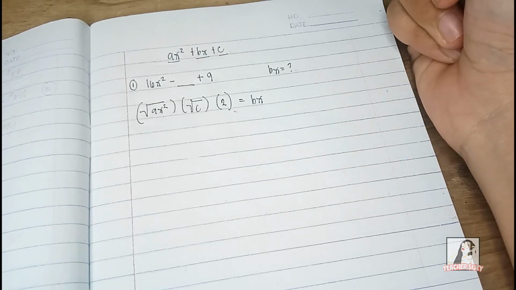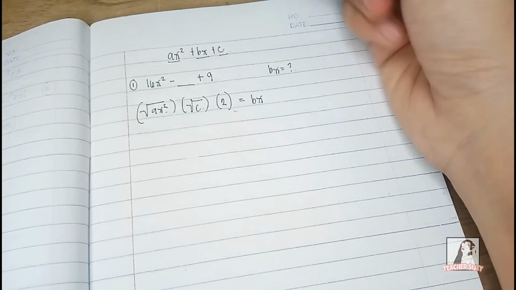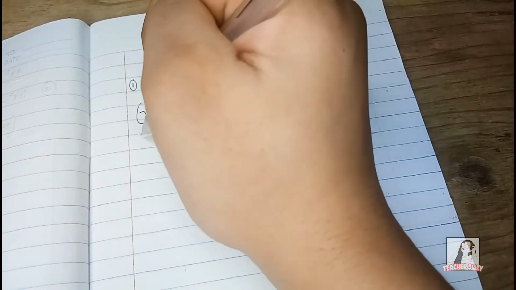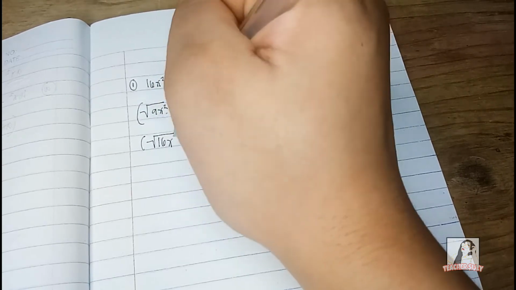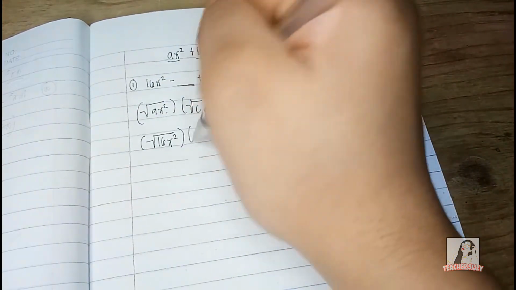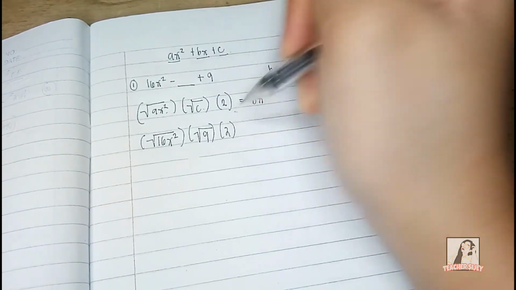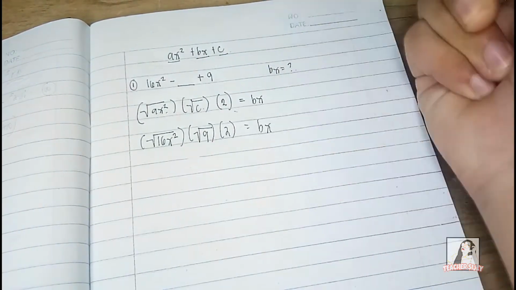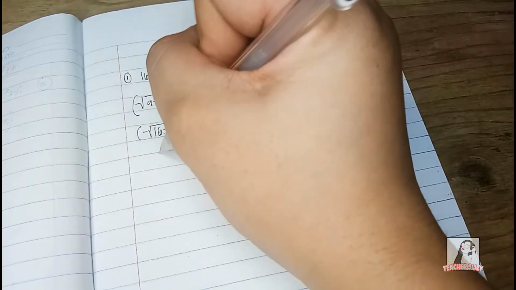So now let's substitute the first term and last term. So we have the square root of 16x squared multiplied by the square root of 9 multiplied by 2. The square root of 16x squared is 4x.